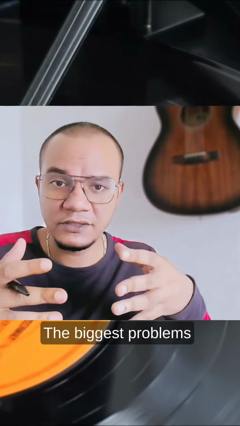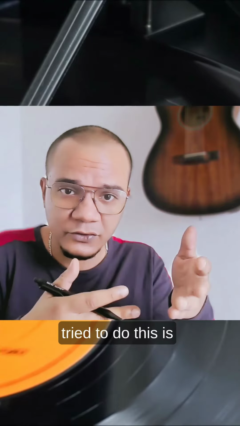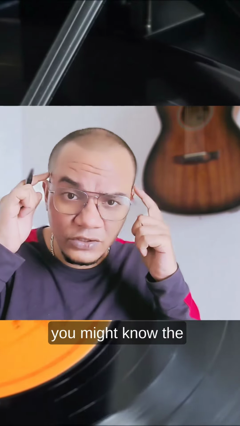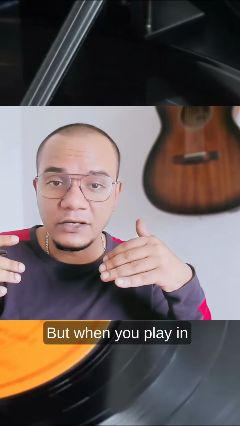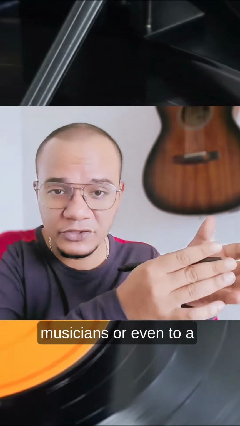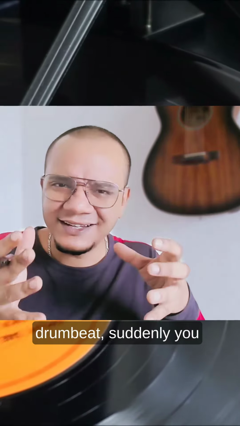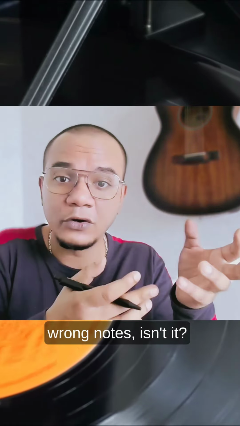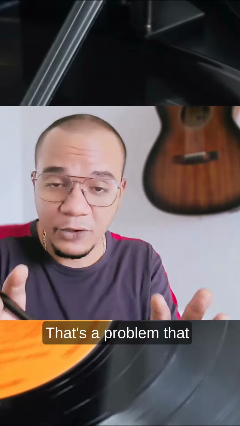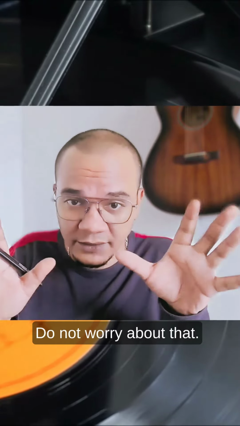The biggest problem that you might be facing if you have tried to do this is you might know the notes G, A, B, C, D, E, F sharp, G hard-coded in your mind, but when you play in real time with other musicians or even to a drum beat, suddenly you lose your nerves, you forget everything, and you end up hitting the wrong notes, isn't it? Yes, that's a problem that we can overcome. Do not worry about that.